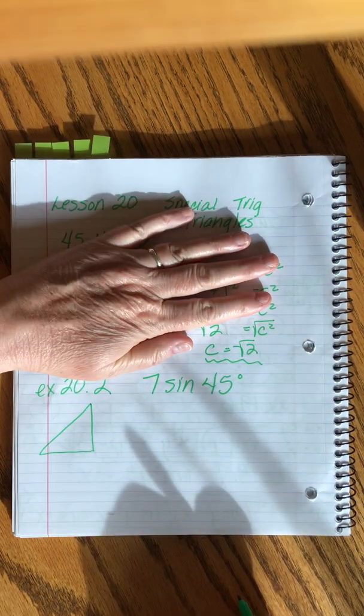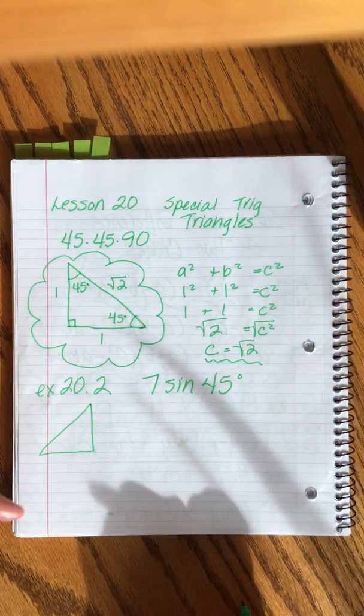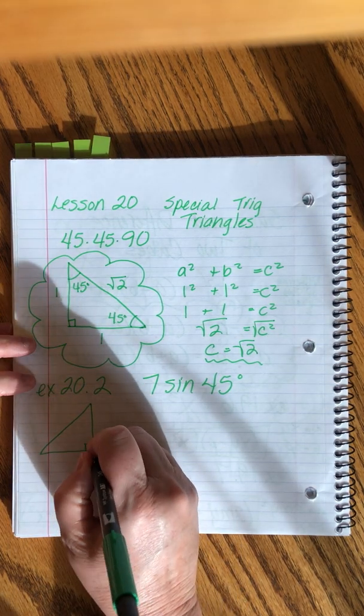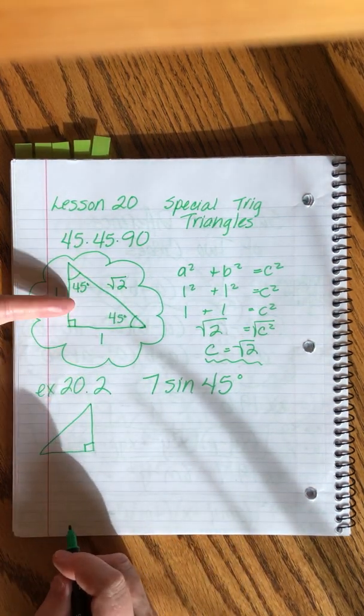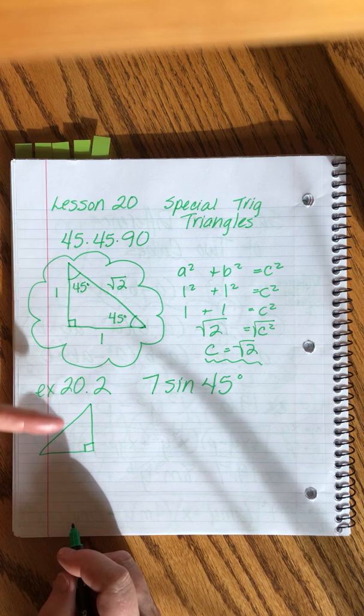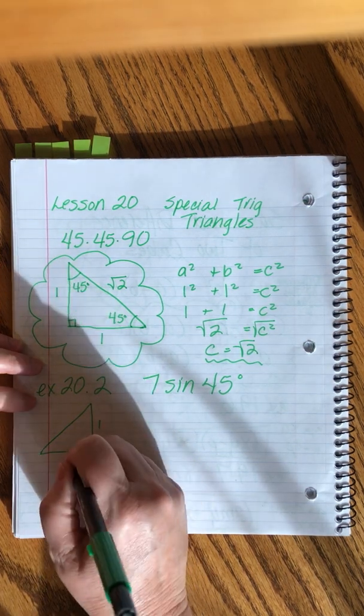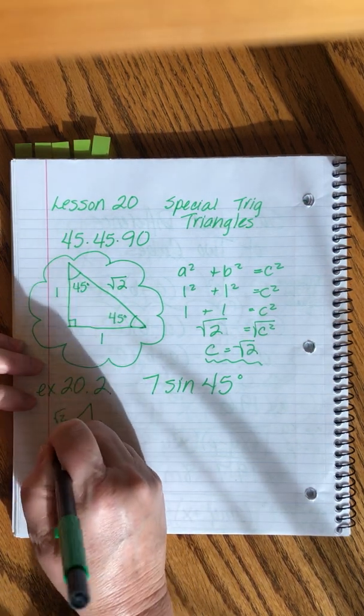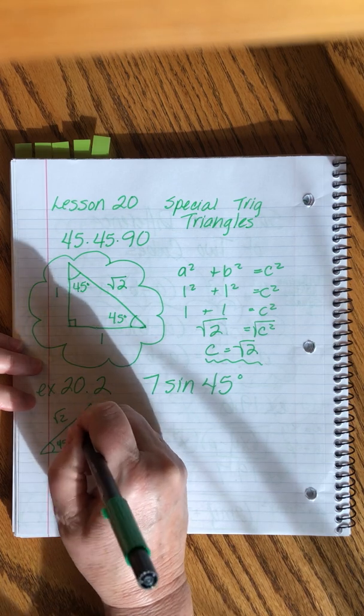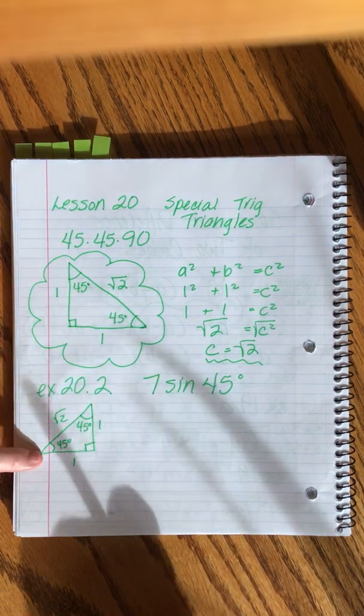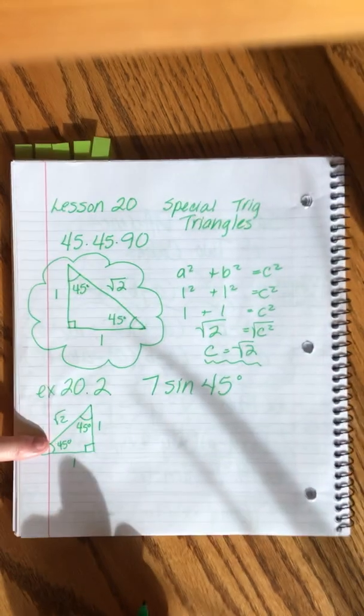So I'm going to pretend that that's not there, and I'm going to redraw the triangle. And just for fun, I'm drawing it in the other direction. Why did I draw it that way? That's the way the book shows it. I prefer to see it this way. 1, square root of 2, 45 degrees in each corner. We call it a reference triangle.